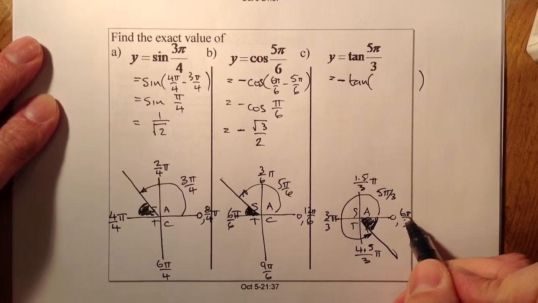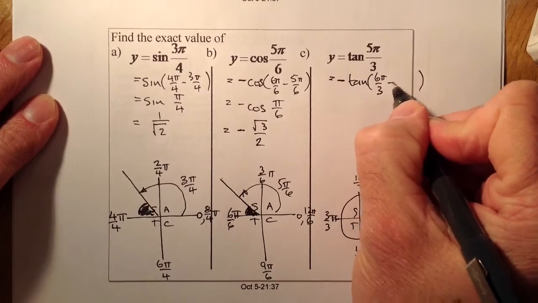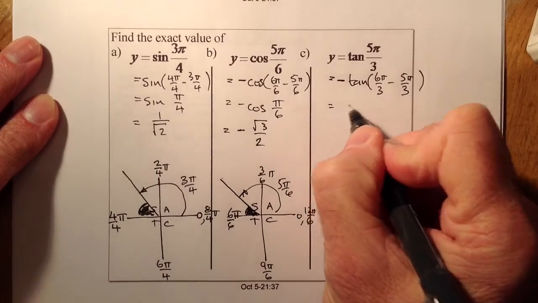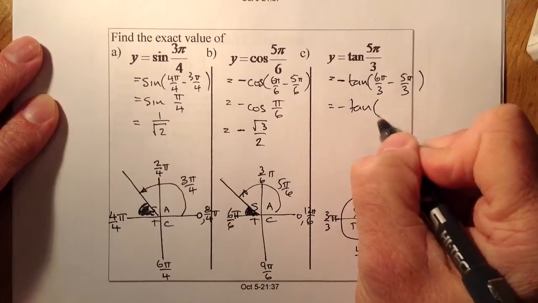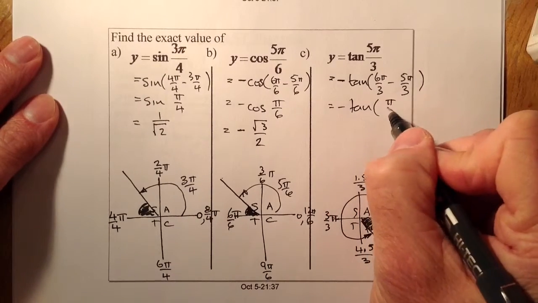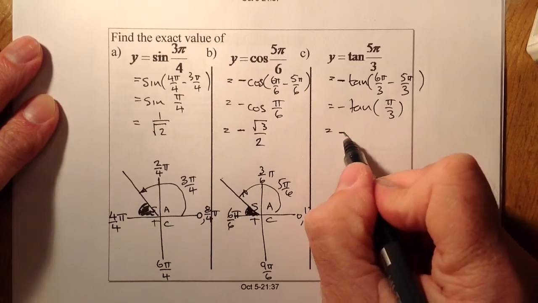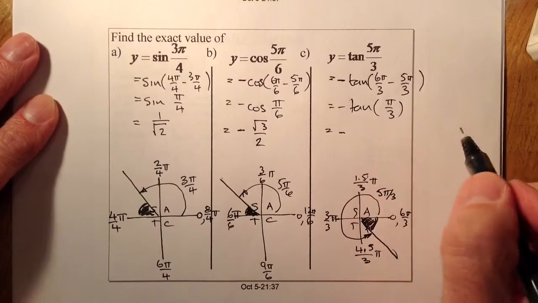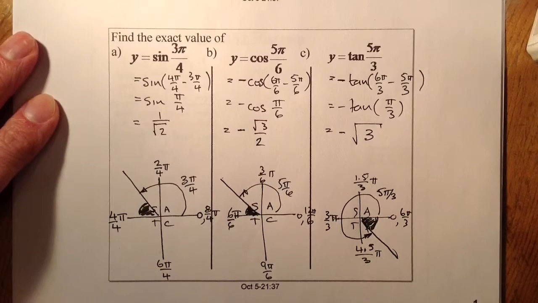So what I'll do here is I'll start with 6 pi upon 3, and I'll subtract 5 pi upon 3 from that. So what I should get there is negative tan, and that's going to be just pi upon 3. It's a negative answer that I've got, so there's the negative going in, and tan pi upon 3 from the table of exact values will be root 3.